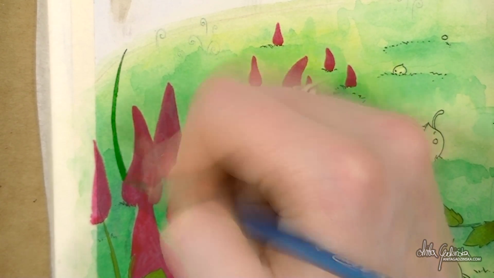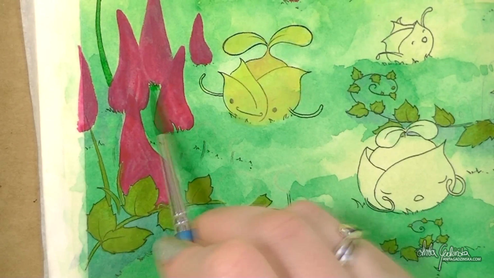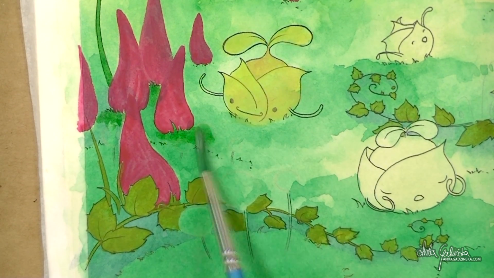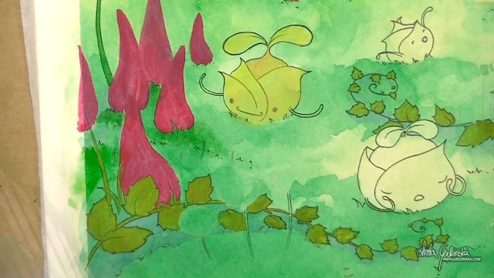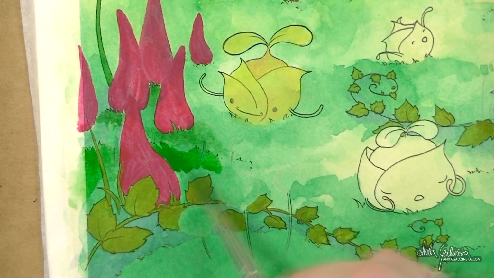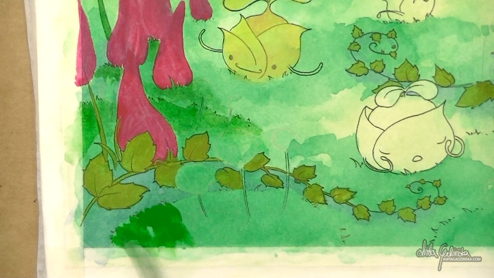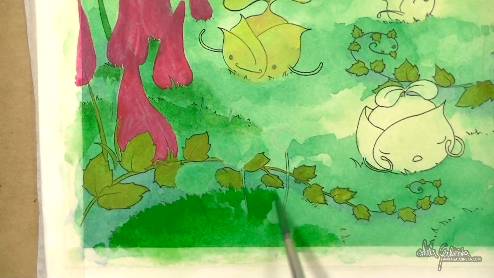And I'm not doing any shading here either. I'm just building up colors, adding some of the gouache on top, because the watercolor was not as vibrant as I wanted it to be. I wanted it to be even more vibrant, and so I'm adding just a little bit of gouache on top of it. And it mixes really nicely in the end, so I was really happy with that idea.